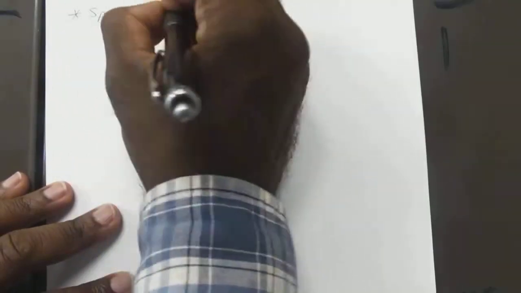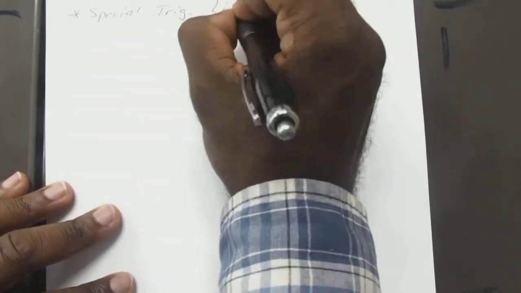Okay. Now we're going to look at what they call special trig limits. These are two special cases. They're proven using L'Hopital's rule, which we'll cover later on. But right now, it's an introduction to them. Special trigonometric limits.